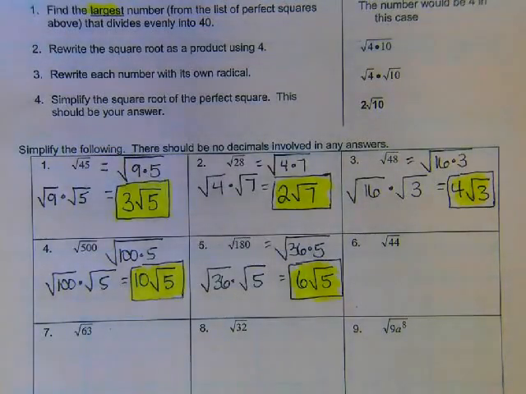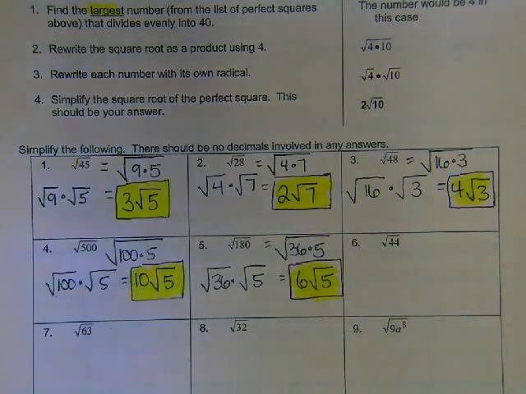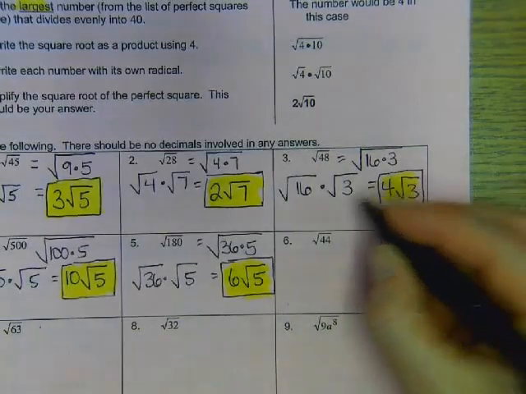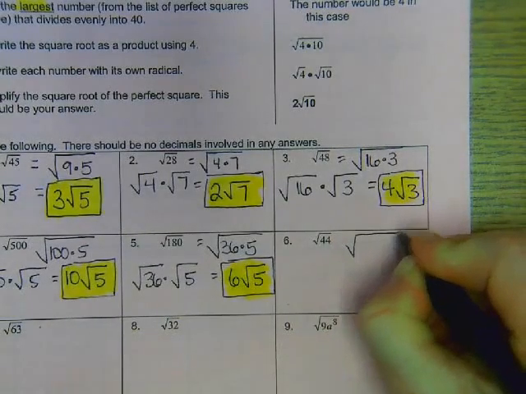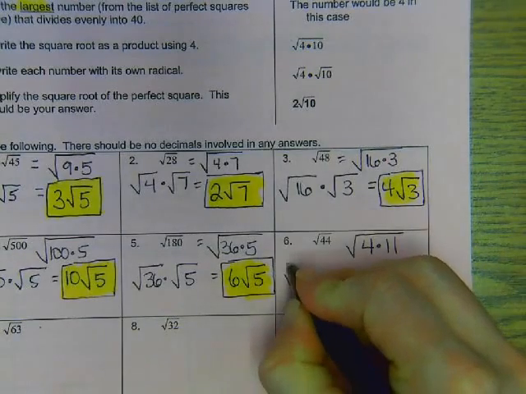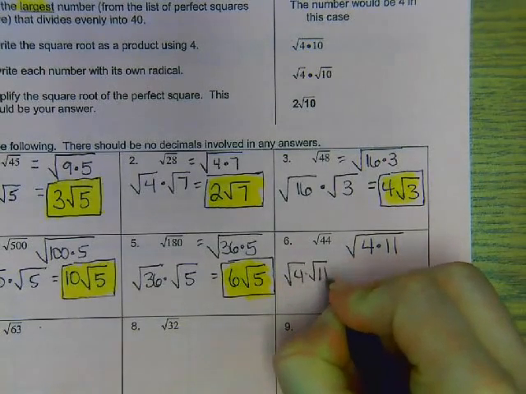All right, Audrey, what did you write for the square root of 44? So you did this first? Yep, and she said that simplifies then, because we know the square root of 4 is 2. This is 2 times the square root of 11. All right, questions so far?